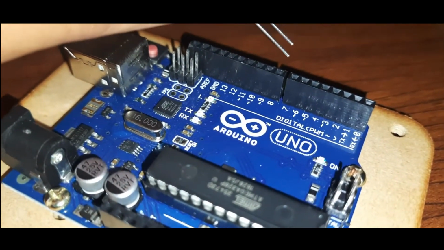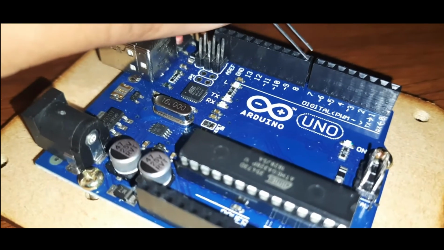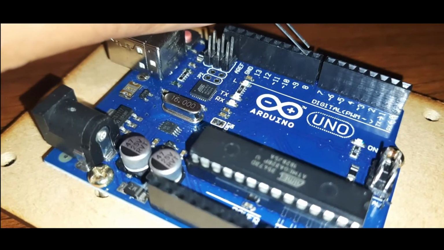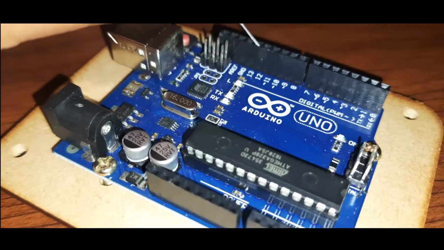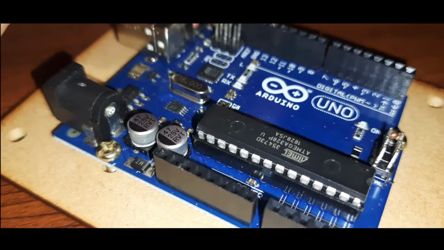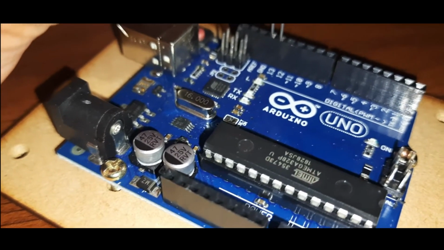So I'm going to connect this to pin number 13, the positive. So this is 8, 9, 10, 11, 12, 13. And then the negative I'm going to connect to the ground.